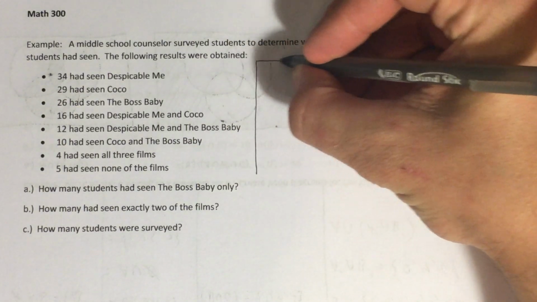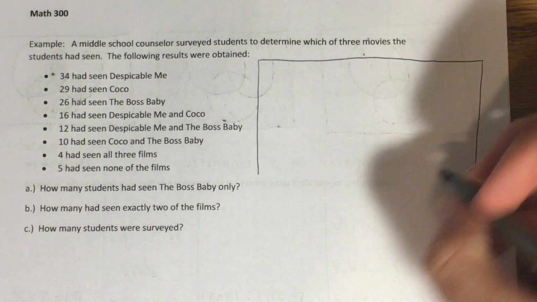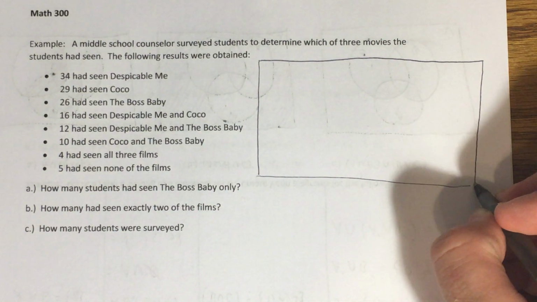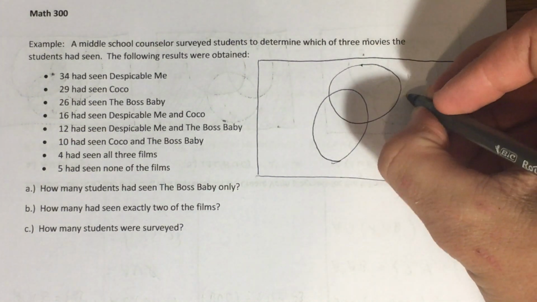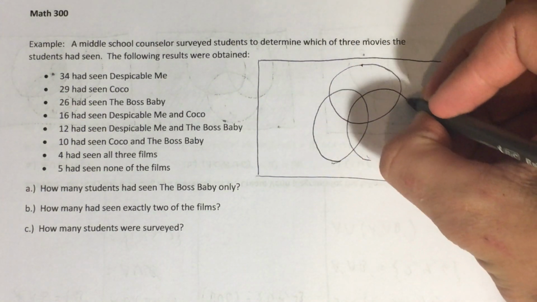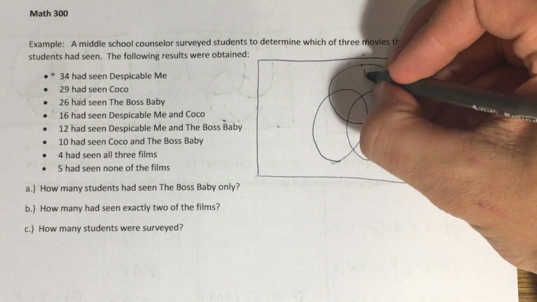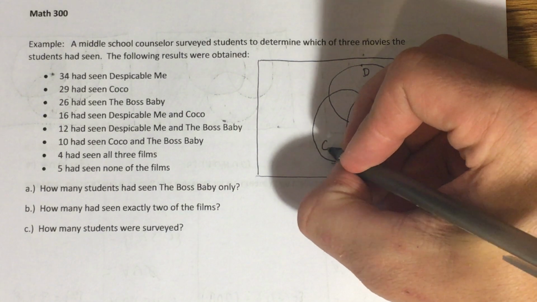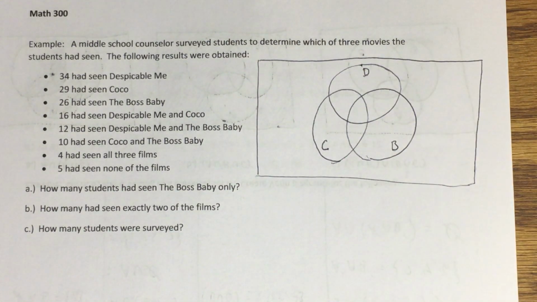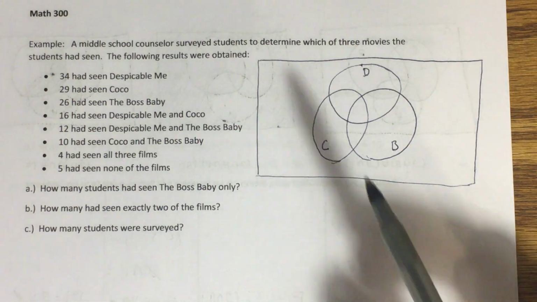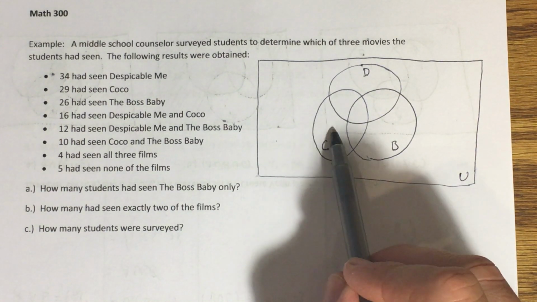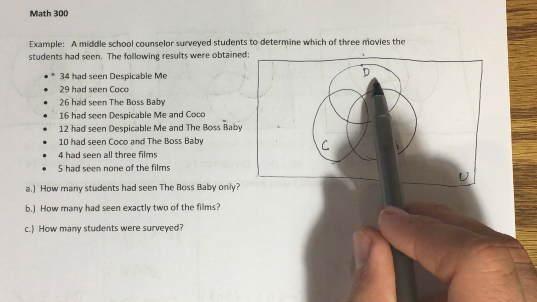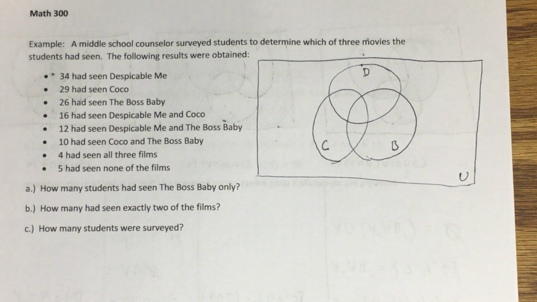In this case, we are going to have a total of 3 sets that we need to consider. 1 for each of these 3 movies. So there's going to be 1 up here. I'll put 1 right here and 1 right here. I'm going to call this D for Despicable Me, C for Coco, and B for Boss Baby. Okay? Notice there's a lot more regions to consider. We have, let me call this U for the universe. I have 1, 2, 3, 4, 5, 6, 7, 8 different regions that I need to number off.